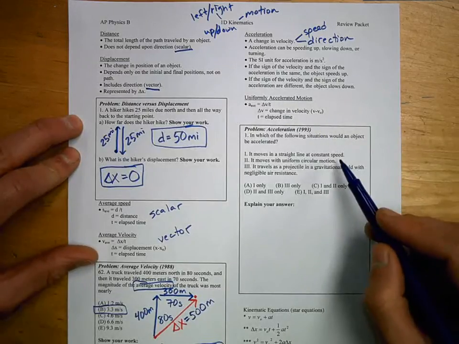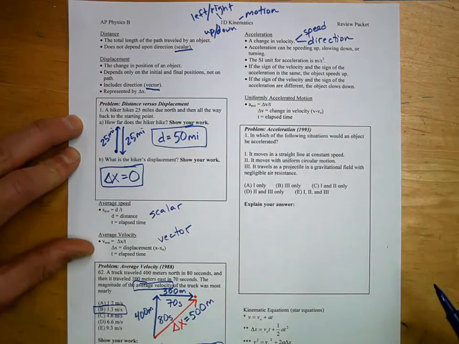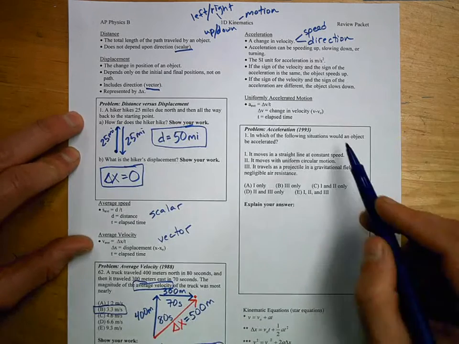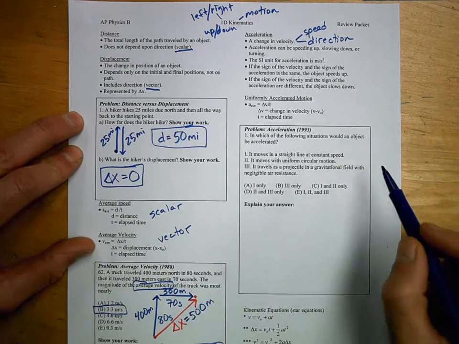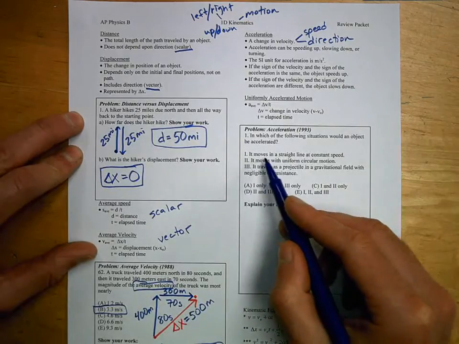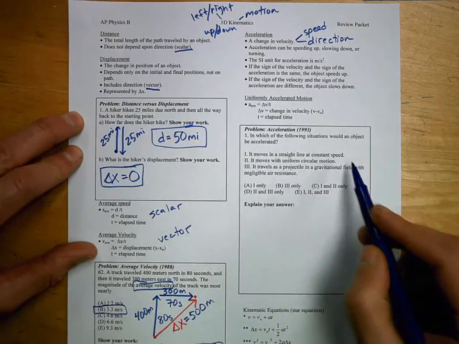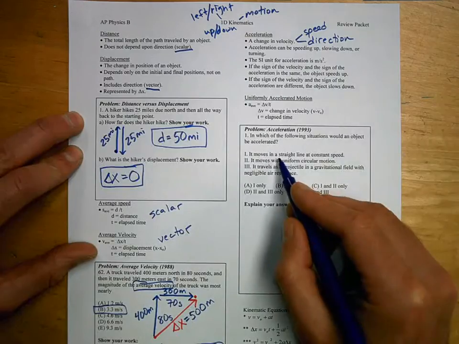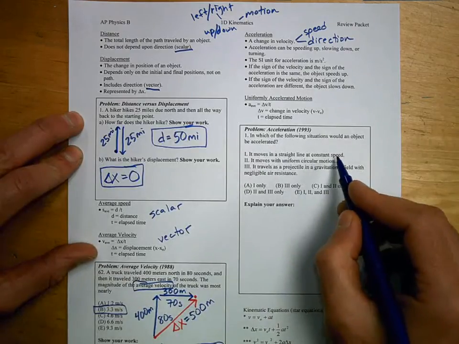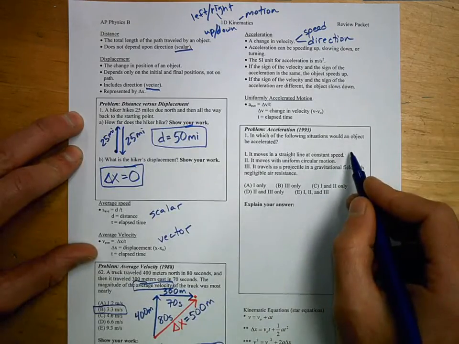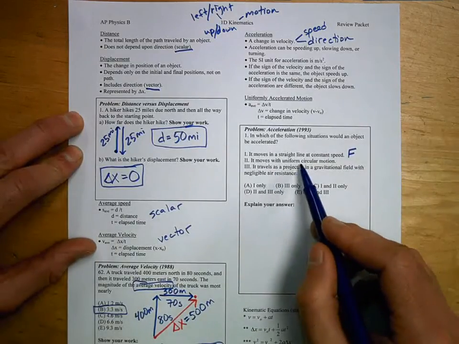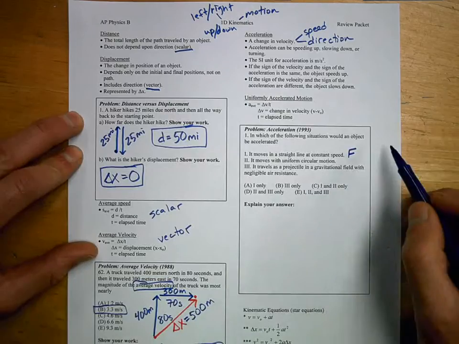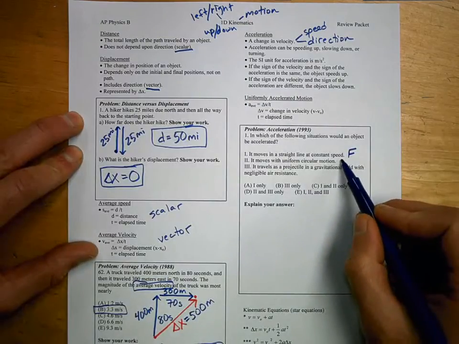Give this problem a try, pause the video. Okay, you should have tried this problem. In which of the following situations would an object be accelerated? 1. If it moves in a straight line at a constant speed. Well, the direction is constant and the speed is constant, so that is not accelerating. I'd say that's false. 2. It moves in uniform circular motion. If we're going in a circle, we're turning, so that would be true.